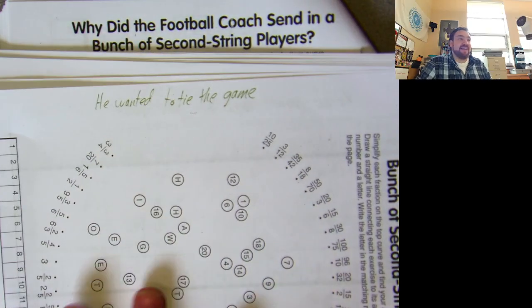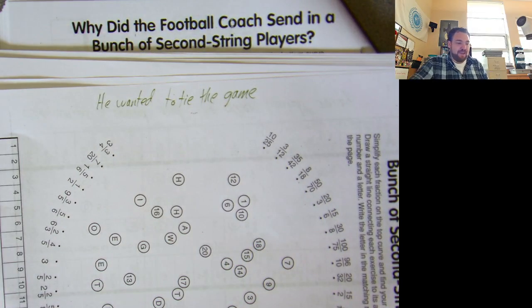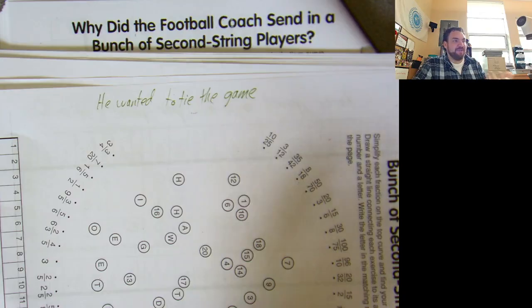He wanted to tie the game. Boo. So I had a bunch of students in my first block who didn't get this. Like they got the answer, but they didn't know what it meant. So if I have to explain so that we can all get the joke together, I will explain, which is where it loses its humor.